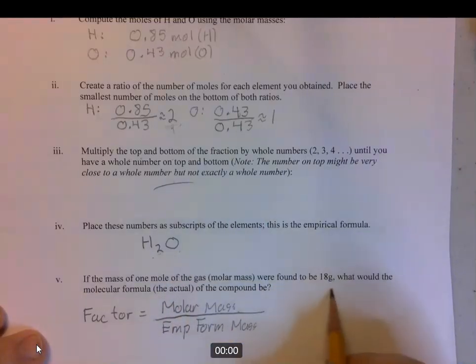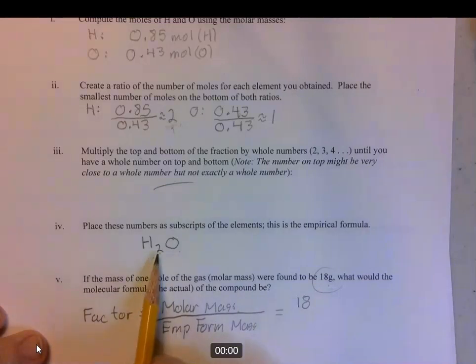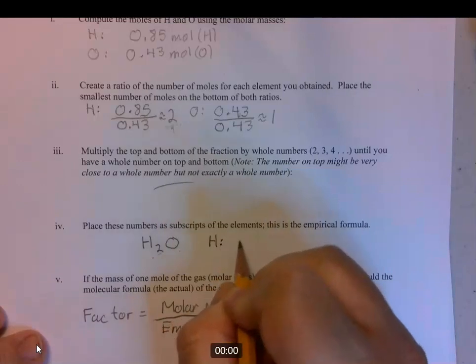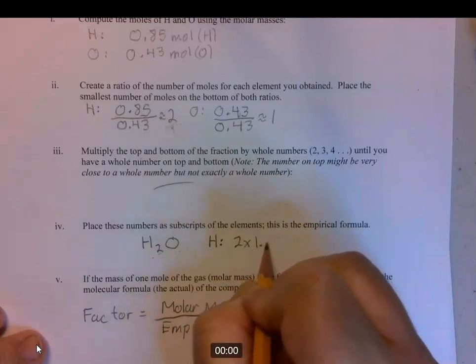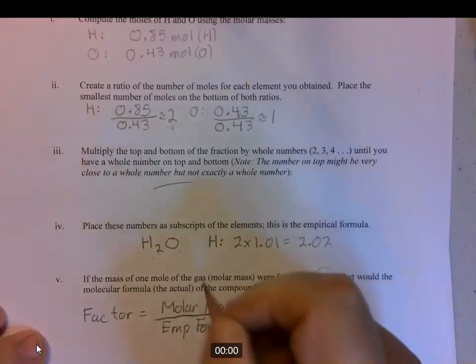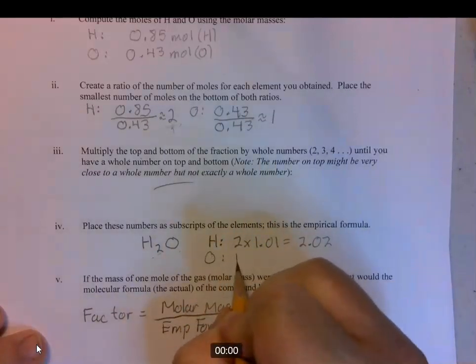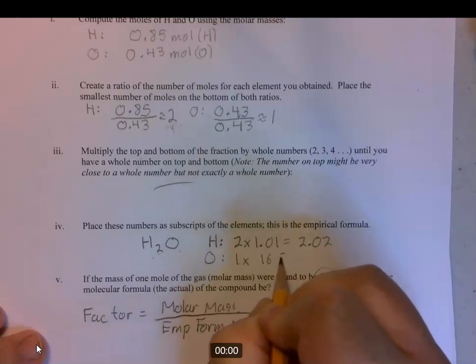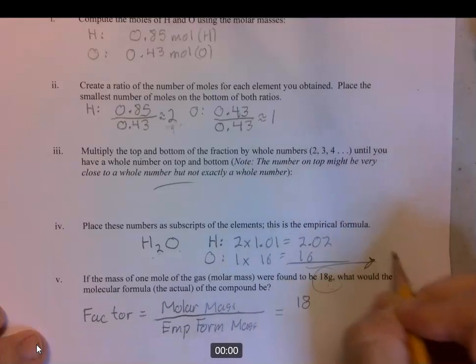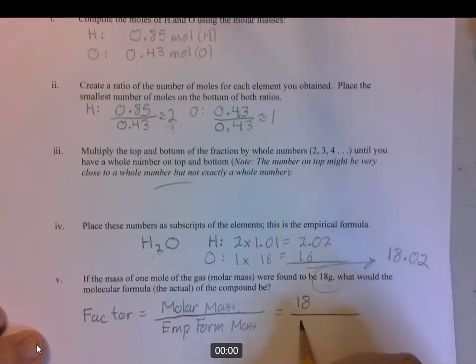Okay, so what's the molar mass? Well, they gave it to us. It's 18, so that's 18 on the top. And what's the empirical formula mass? Well, it's H2O, so you probably know this, but H, you have 2 times 1.01 equals 2.02. And for oxygen, you have 1 times 16, which equals 16. And when you add those, I'll write it over here so you can see it, it's 18.02. So we put that on the bottom.